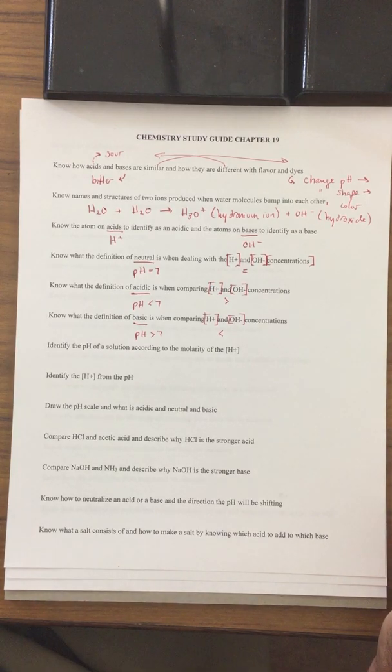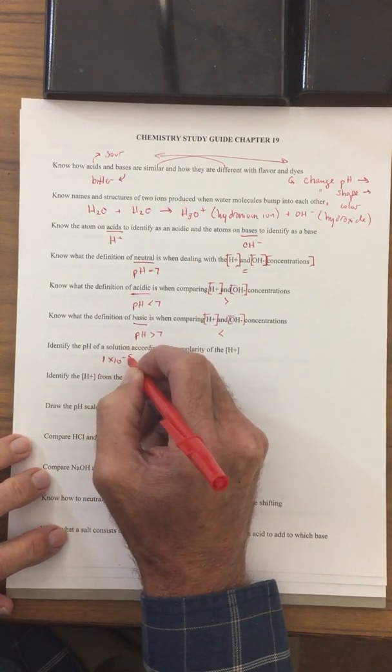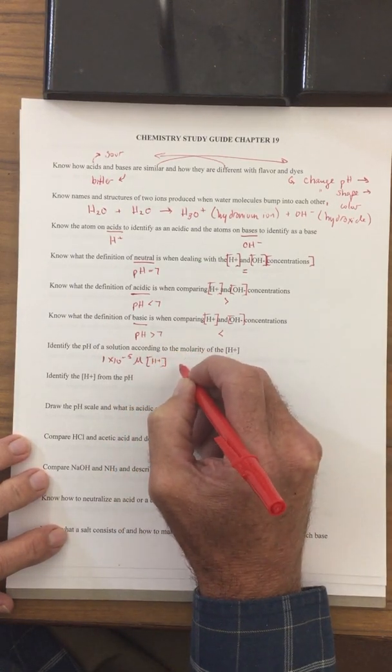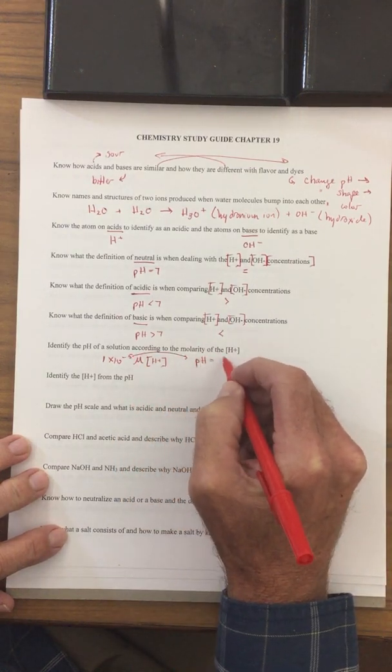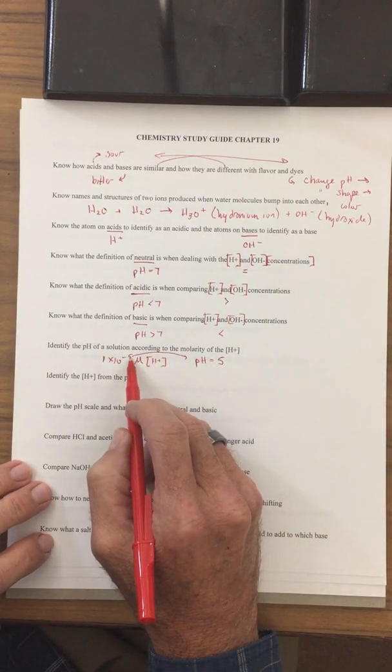Identify the pH of a solution according to the molarity of the H plus concentration. I'm going to give you a couple examples. There's a formula that we had from our lecture notes, and it's the negative log of the molarity concentration, but there's an easier way to do this. If you have a concentration of 1 times 10 to the minus 5 molar of H plus, this is going to give you a pH of 5. So the pH is your exponent there.